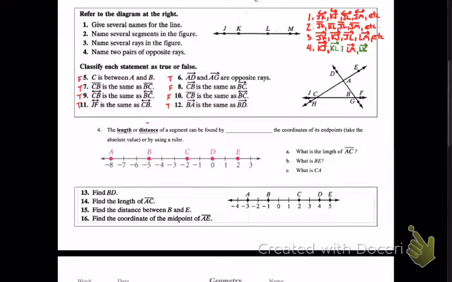The length or distance has to be of a segment if we're talking about length or distance. Rays and lines go on forever. We can't talk about length then. They can be found by subtraction. Oh, I got ahead of myself.